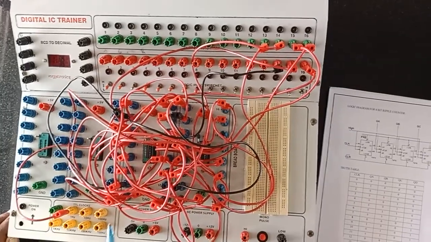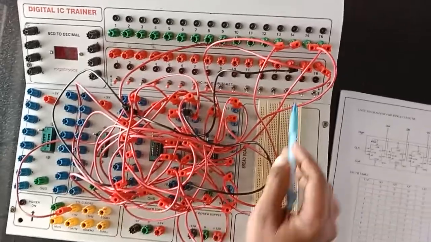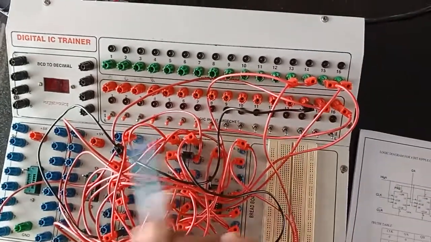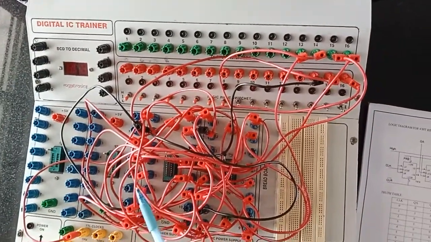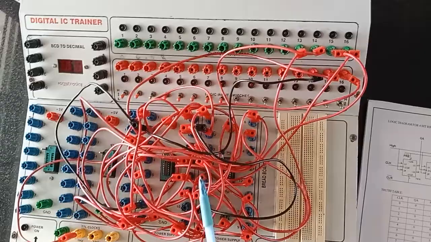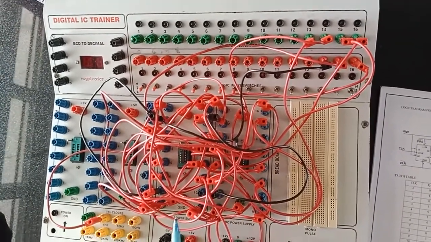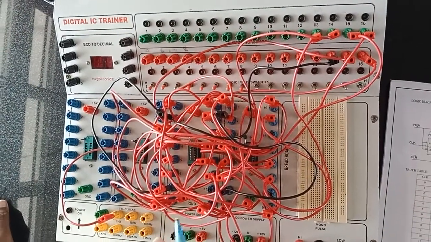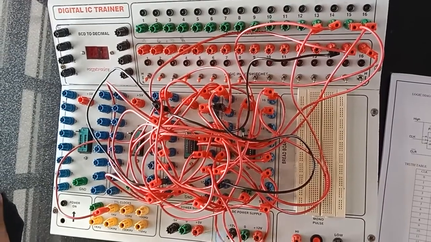Next, we want to apply the external clock pulse to the first JK flip flop. So this is the clock pulse. If we apply this clock pulse to the first JK flip flop, the output of each stage is given as the clock pulse for the next stage. So we are giving the clock pulse only to the first JK flip flop, and automatically the output of the respective stages is given to the input of the upcoming stages.